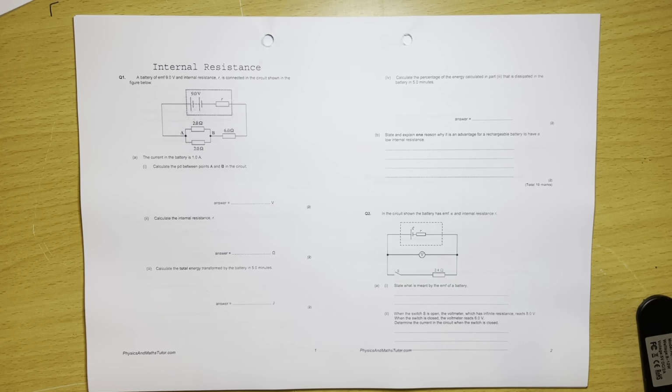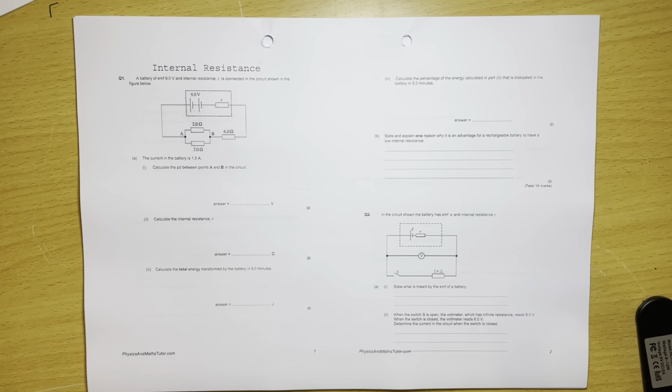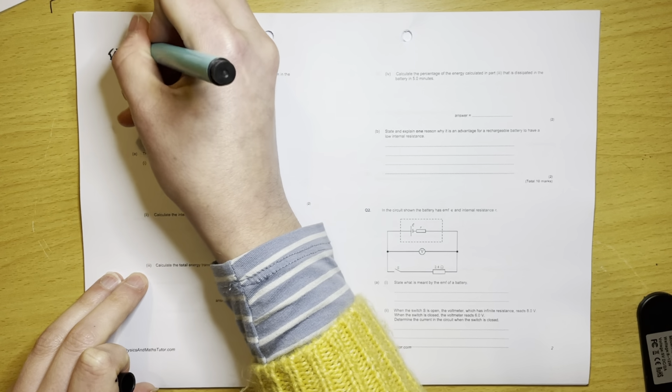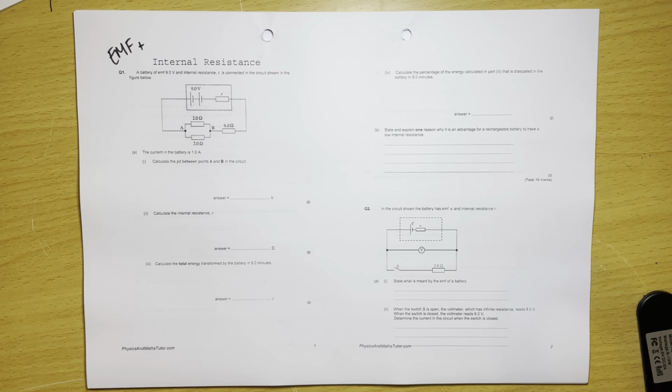Okay, so this is the application video for internal resistance and EMF. I should maybe write that on there. EMF and internal resistance. If you're a student of mine, then you may have these questions to hand.